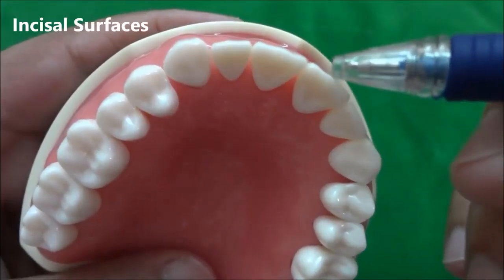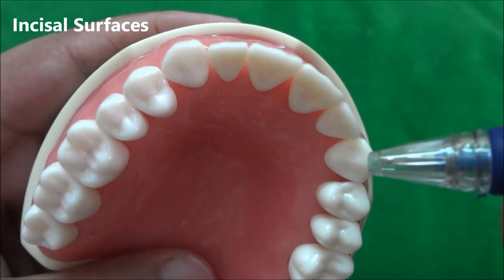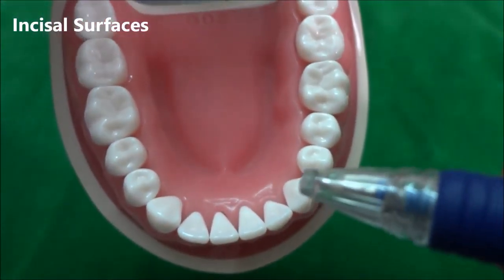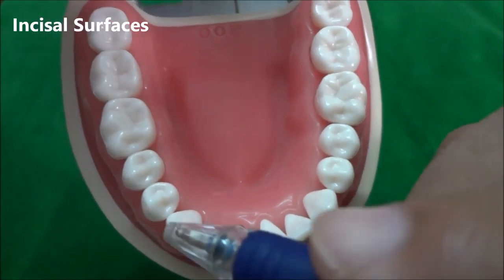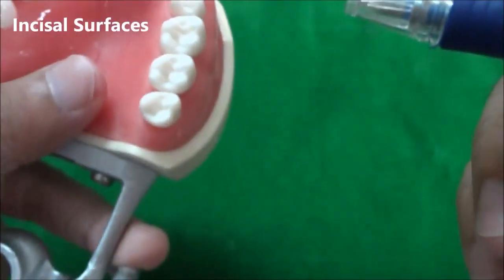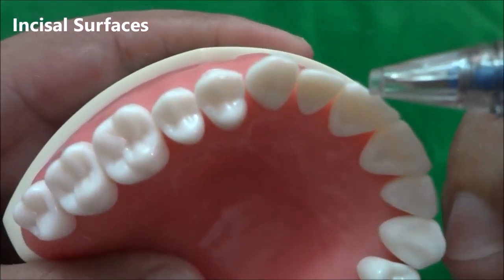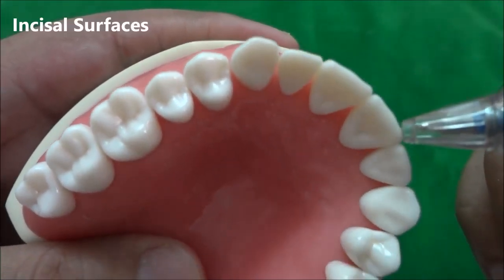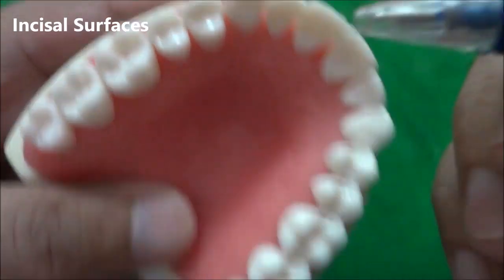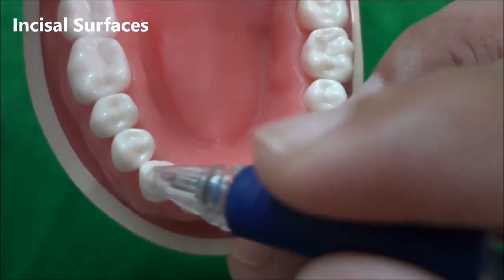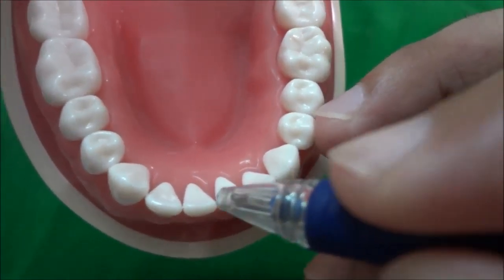These are the upper anterior teeth from canine to canine, and these are the lower anterior teeth from canine to canine. The cutting surfaces of anterior teeth are known as the incisal surface. In the lower arch, these surfaces are also known as the incisal surfaces.